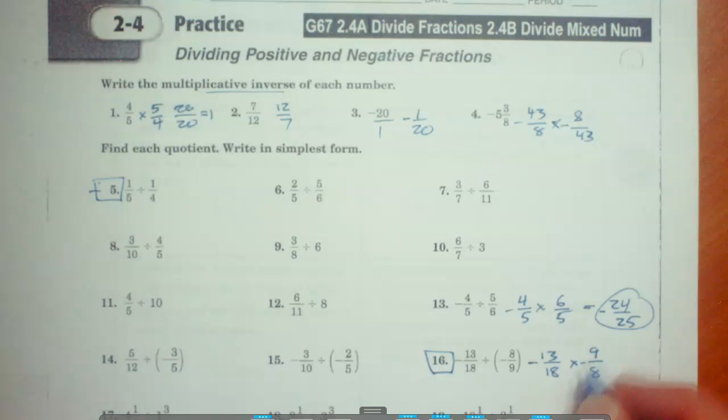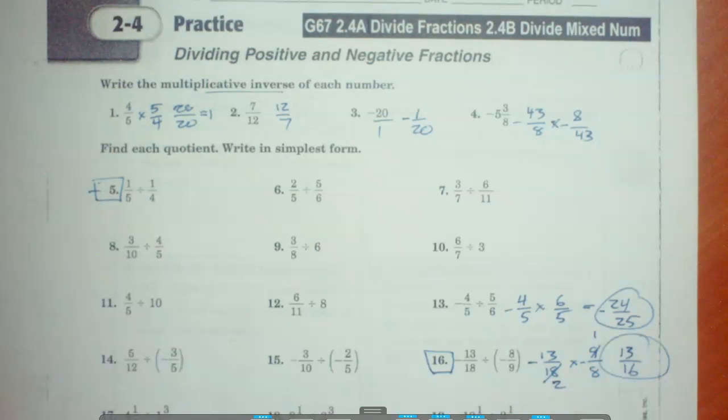But we can do some cross-reducing here. We divide by 9 here, which is 2, and divide by 9 here, which is 1. We can't do anything with 13 and 8. So multiply across. 13 times 1 is 13. 2 times 8 is 16. Then it's positive again because these are both negatives. And you can't reduce it. 13/16 is your answer there.